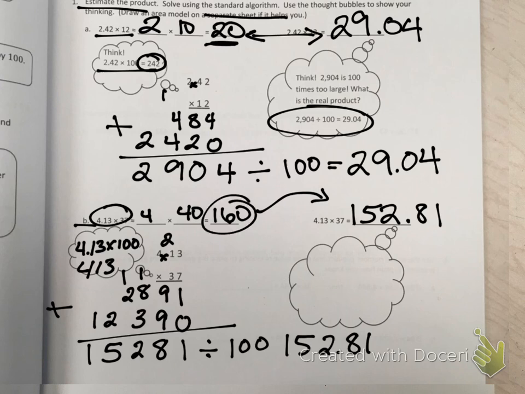And then all we put in this thought bubble right here is 15,281 divided by 100. That would give us the 152 and 81 hundredths.